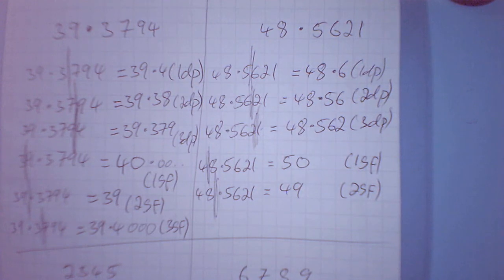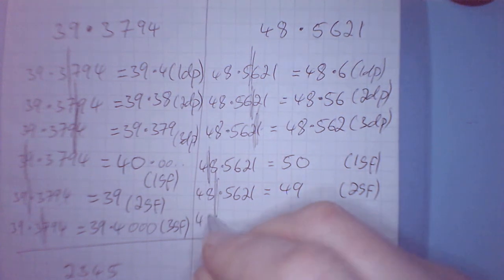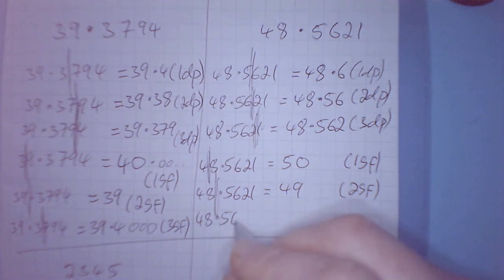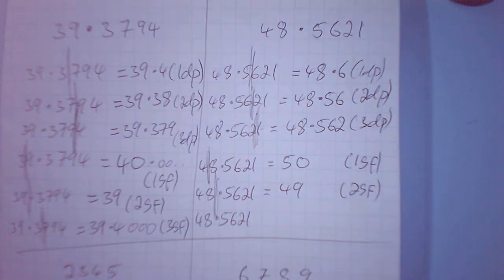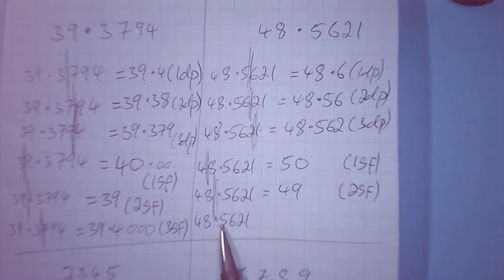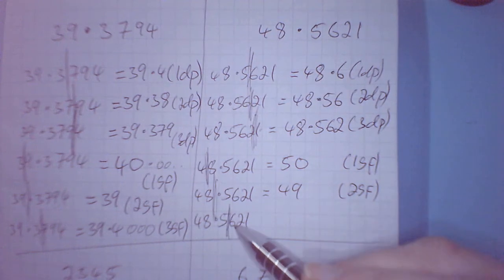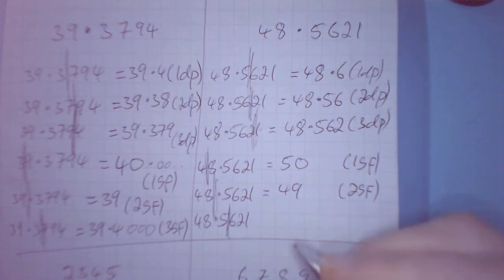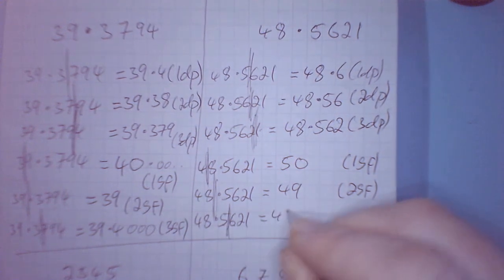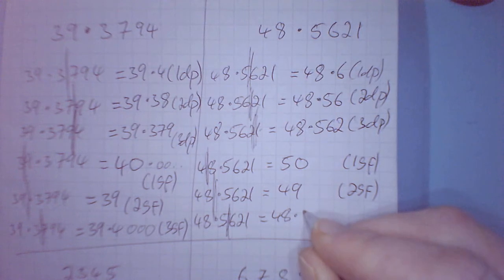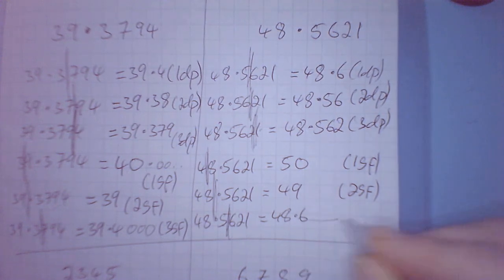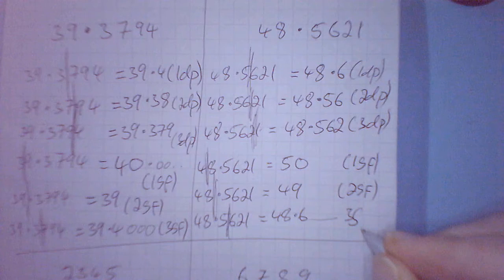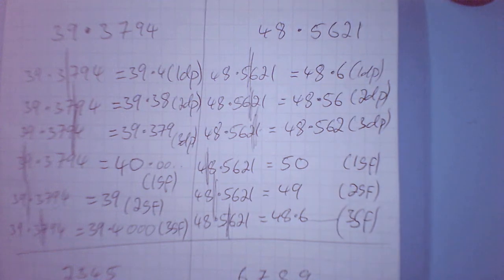And to 3 significant figures then, I've got 48.5621 to 3 significant figures. 1, 2, 3, and here's my barrier. Is the number 6 5 or above? Yes, it is. And so the 5 becomes a 6, and I get 48.6. Everything else goes to naught to 3 significant figures.